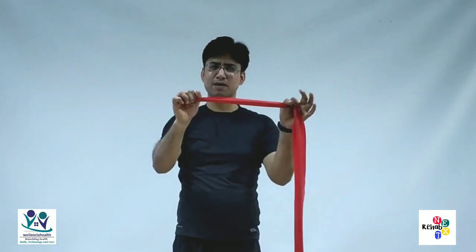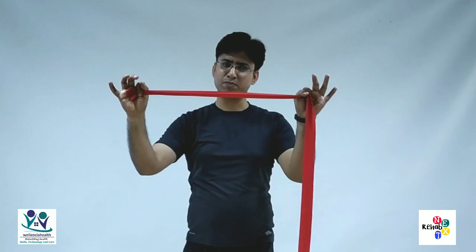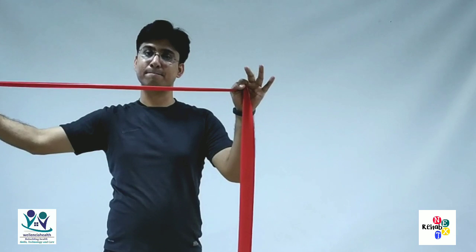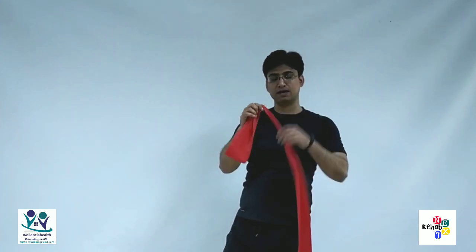The more the percentage elongation, the more the force produced by the band. So if you are elongating it by 25%, then the force would be less. If you elongate it by 100%, the force would be more. Similarly, if you go for 200% elongation, the force would be still more. So for an elastic resistance band, the force depends on the percentage elongation regardless of the resting length. So it is the percentage which we have to take into consideration, not the resting length.